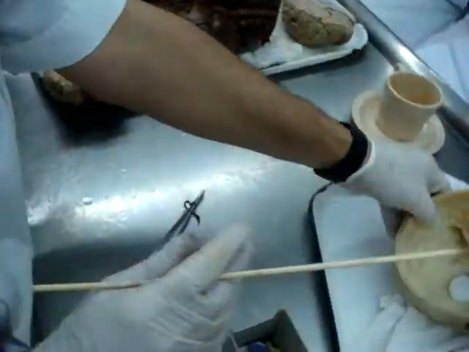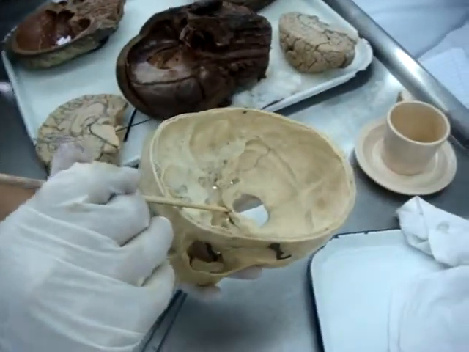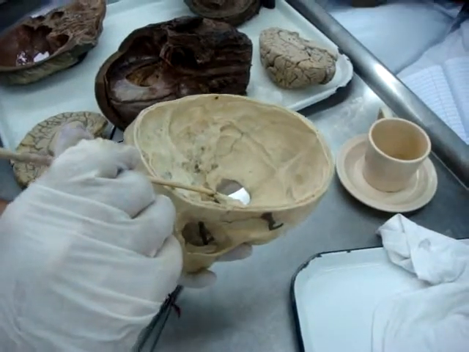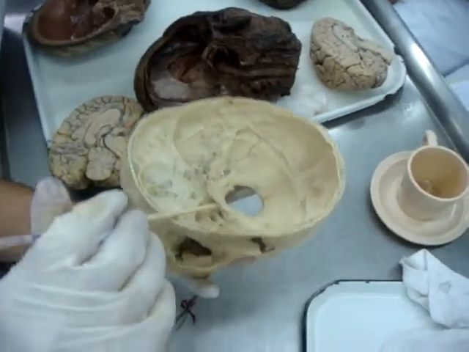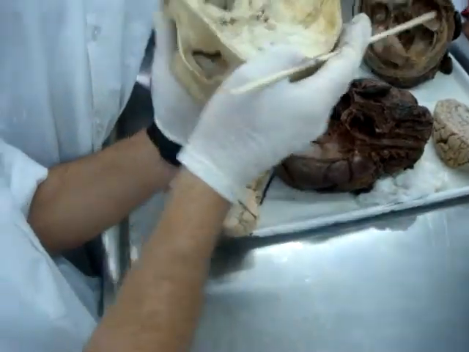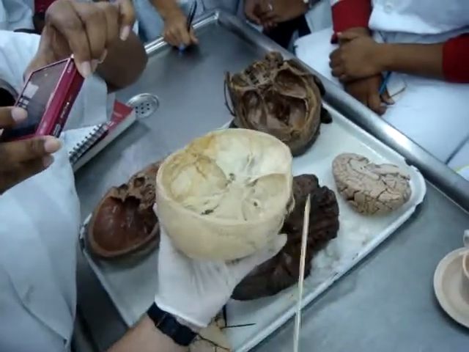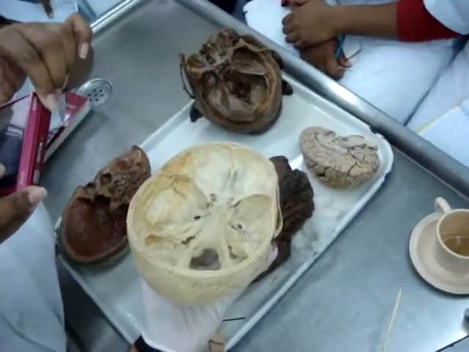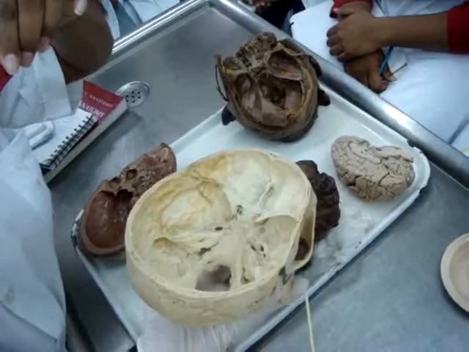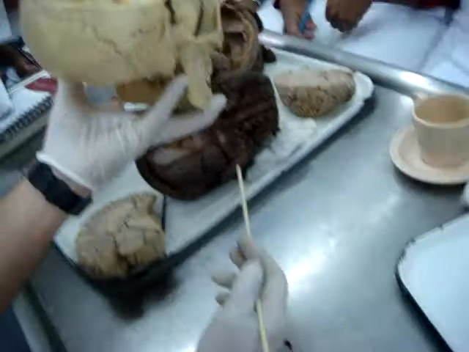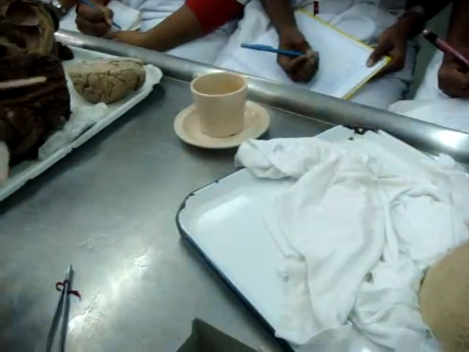Extending from where to where? Where does the cavernous sinus extend from? The apex of the petrous temporal bone to the superior orbital fissure. The apex of the petrous temporal bone right there to right here, the superior orbital fissure. And what's going to go through that superior orbital fissure? All those cranial nerves that are going to the orbit. So things like what? 3, 4, 6. And the terminal branches of 5A doesn't go through. The ophthalmic nerve doesn't go through.